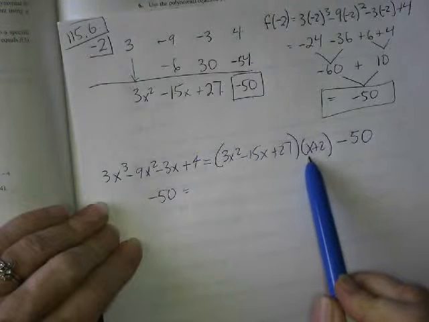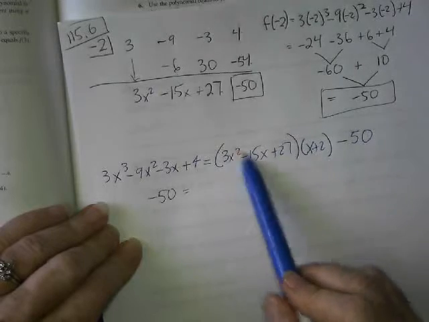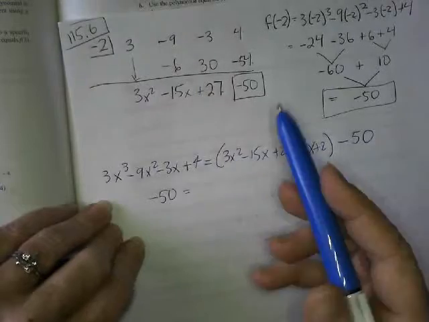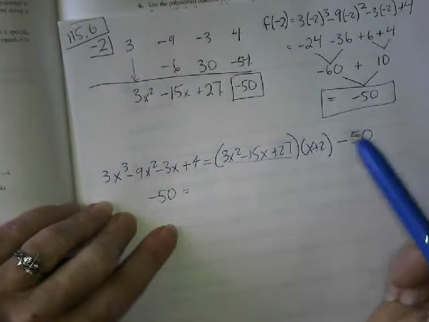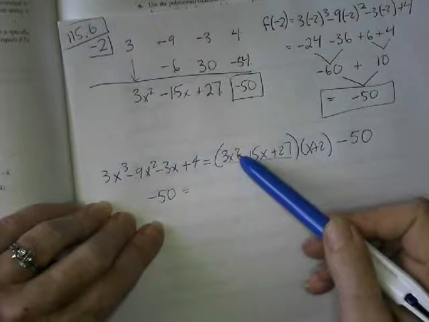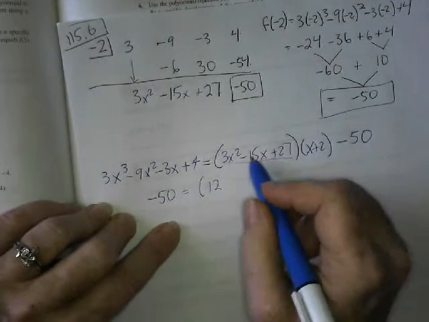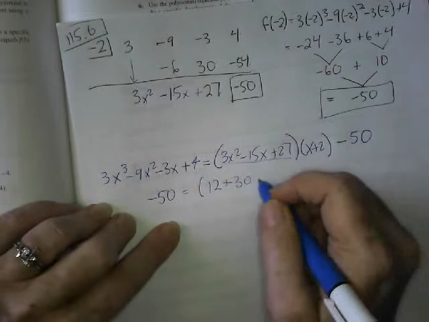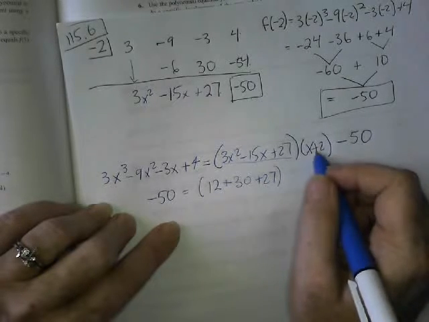Since I'm doing a development, I'll go ahead and get some value for this. I'm plugging negative 2 in. So negative 2 squared would be 4 times 3, that would be 12. That's not 0. But when I plug the negative 2 in here, isn't it 0? So what is that?